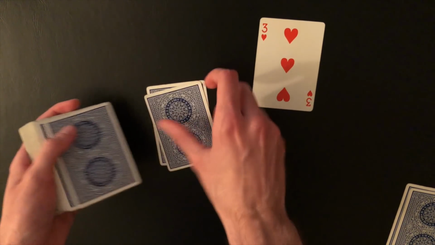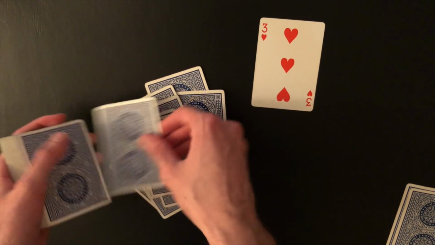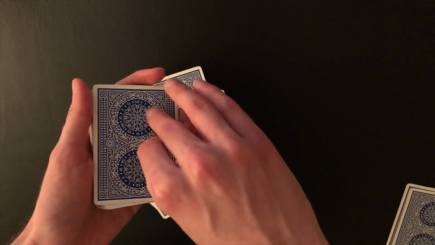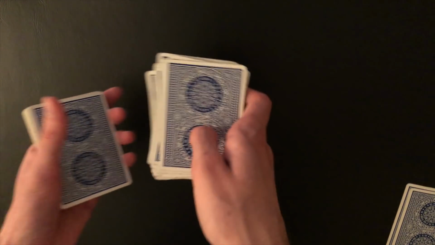So let's count 1, 2, 3, 4, 5, 6, 7, 8, 9, 10, 11, 12, 13, 14, 15, 16, 17, 18, 19. And then here, you want to make sure they place it in the 20th position where they want, and then take these cards and place them on top of their selection.